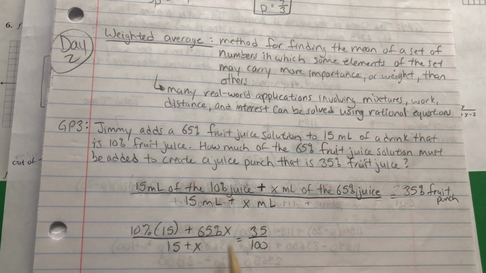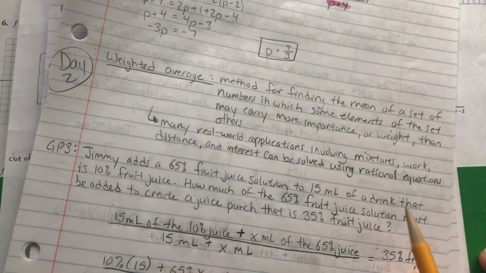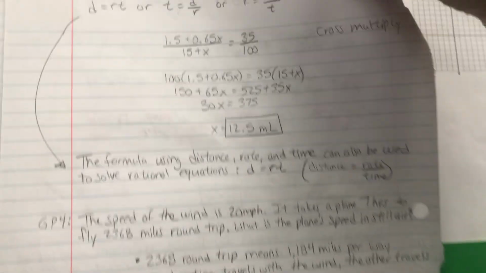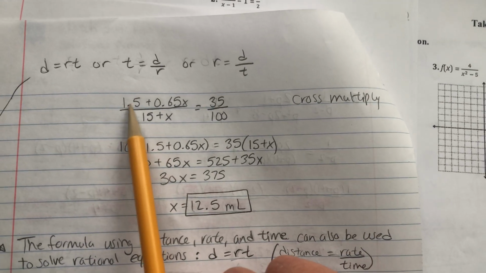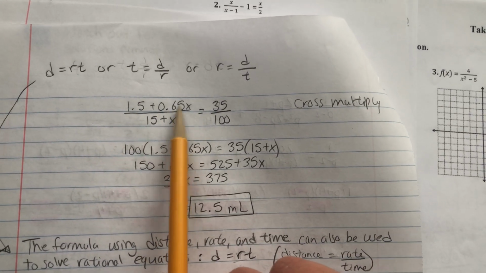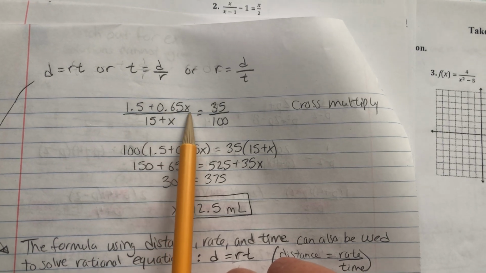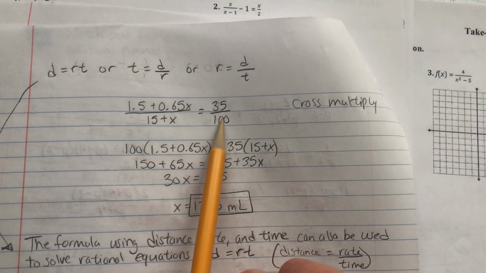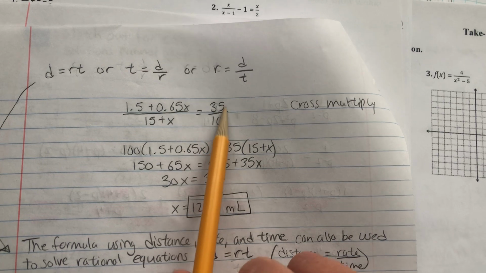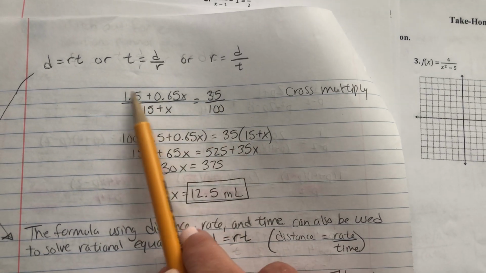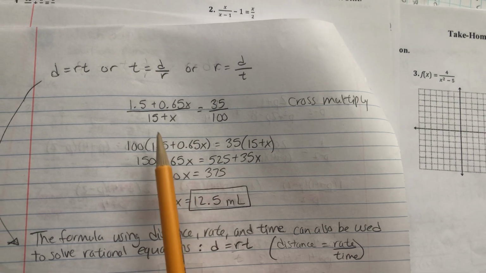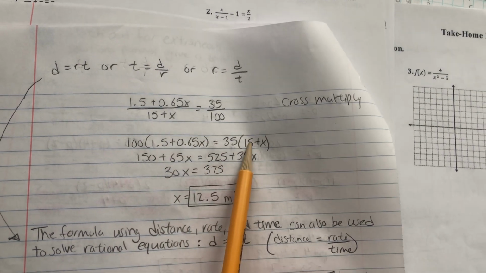We can't just ignore numerators and denominators here. We are going to need to do cross multiplication. So we have that on the next page here. So I cleaned it up. 10% of 15 is 1.5. 65% of x is 0.65x. If you want, you could reduce this. I just went ahead and left it. And then we cross multiply. So 100 times our numerator up here, 35 times our denominator down here.